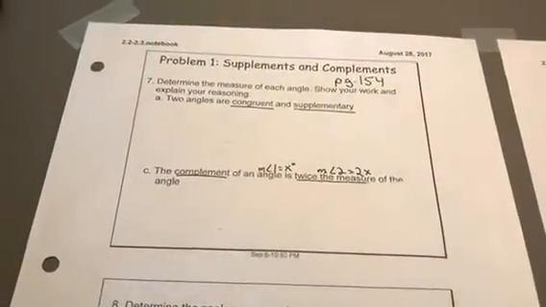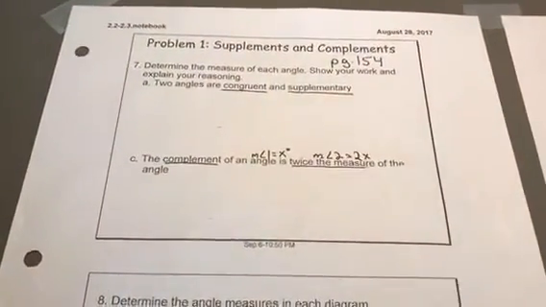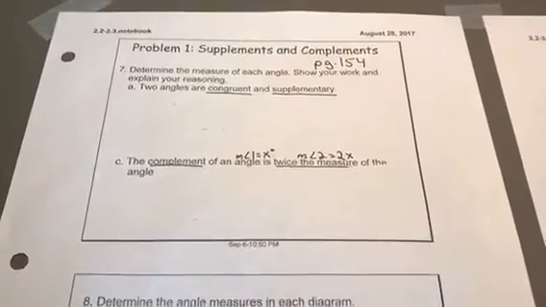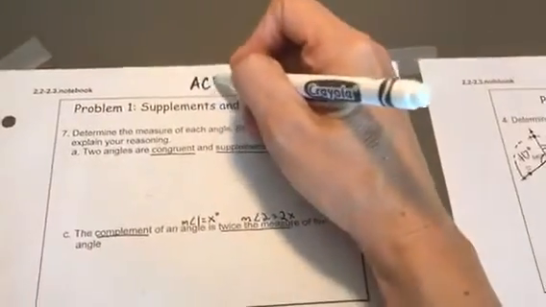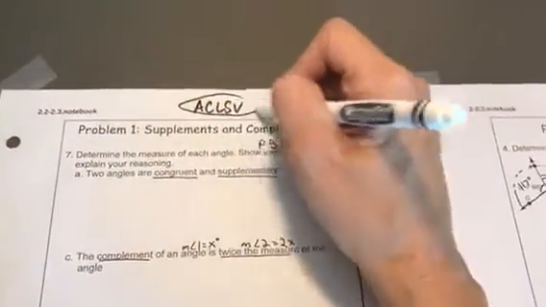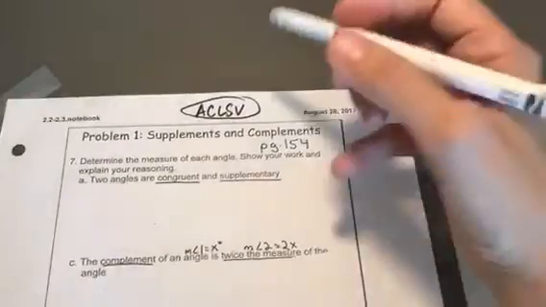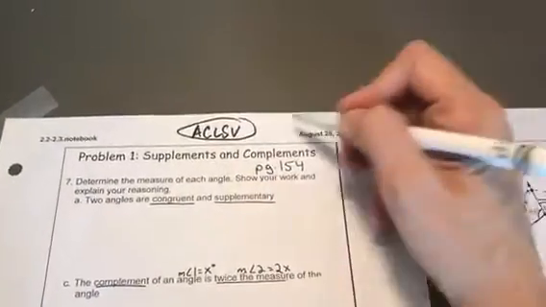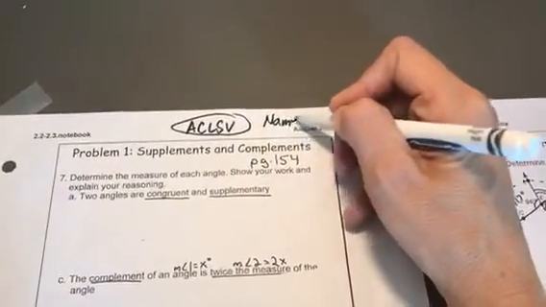Hi, this is the homework for angle relationship. So this goes with ACLSV. I'm just going to write this at the top, ACLSV. And again, most of this is on angle relationship. That's just a general topic.